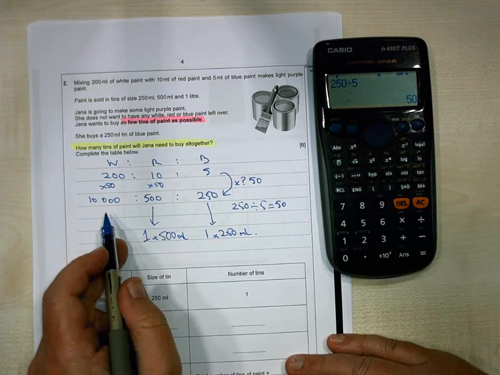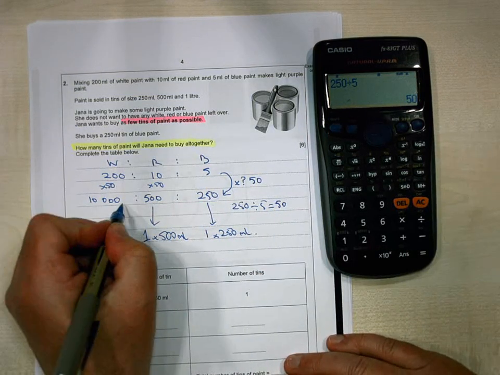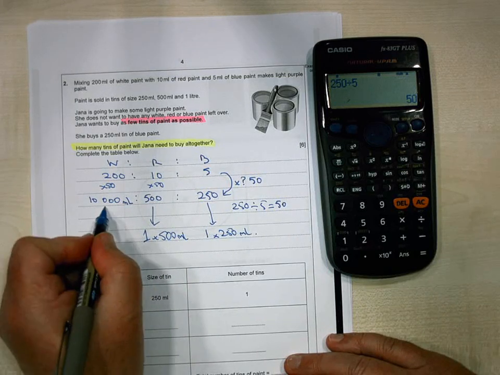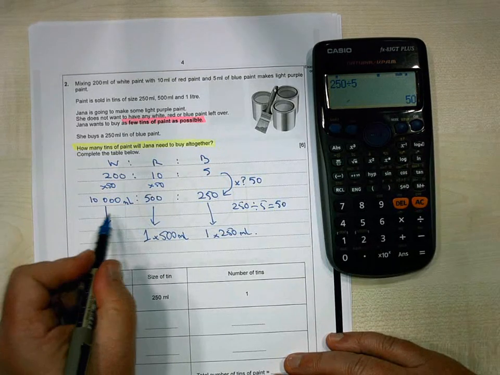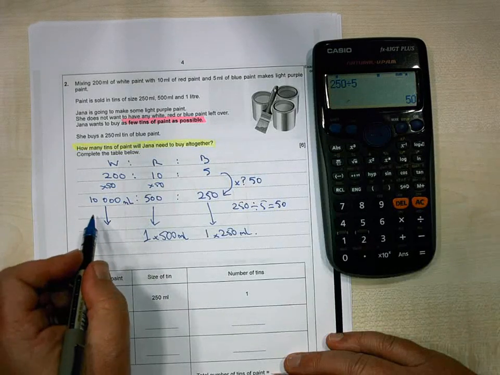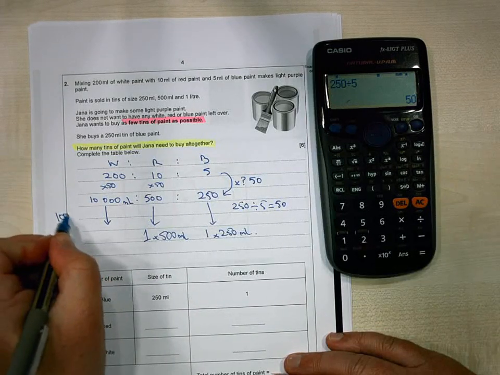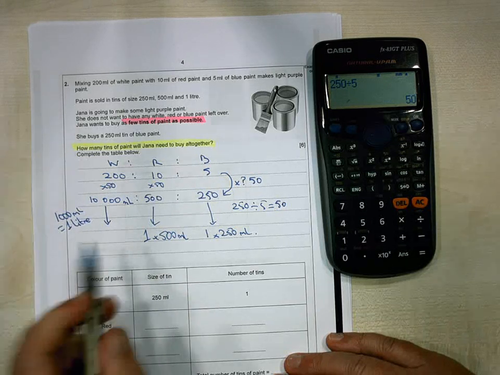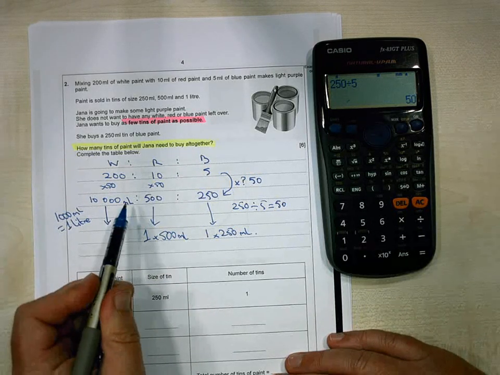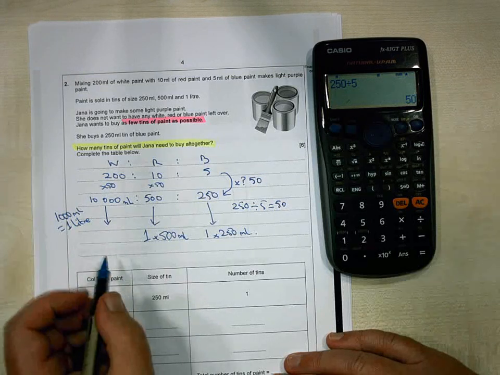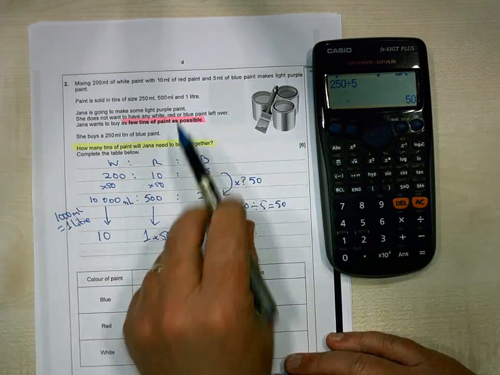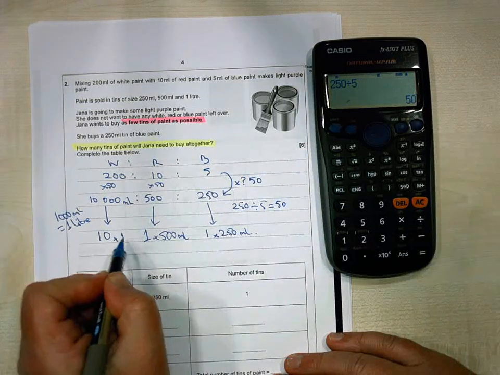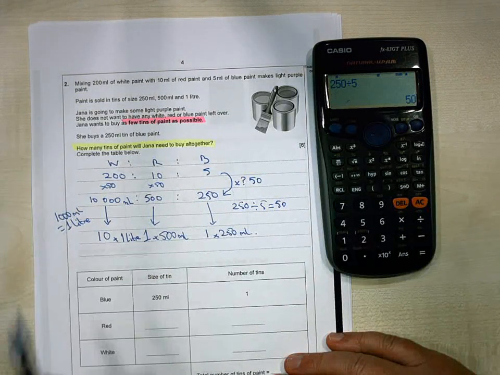And then we're looking at this 10,000. This is 10,000 millilitres. You need to know that there are 1,000 millilitres in a litre. So that's equivalent to 10 litres. And they're sold in 1 litre tins. So that'll be 10 lots of 1 litre.